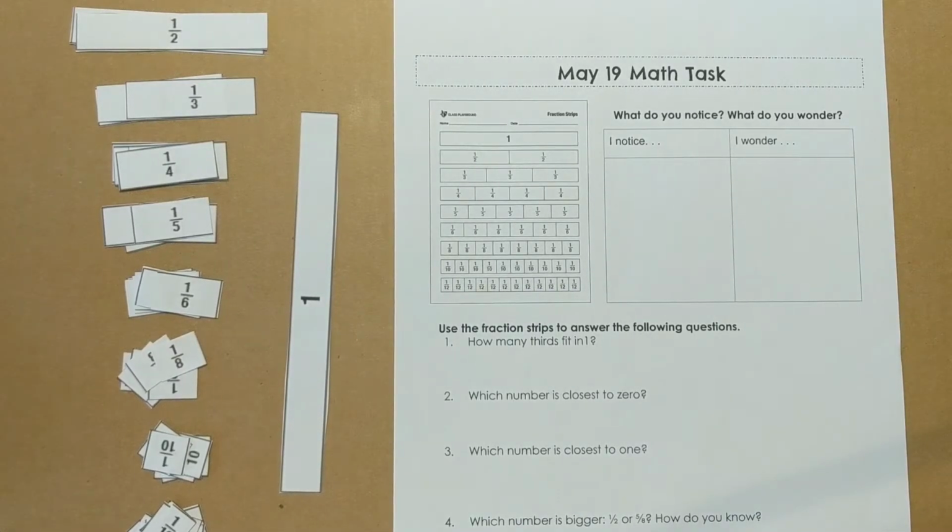Boys and girls, it's Miss Truitt here, and we are on Tuesday, May 19th, and today I'm just going to do the math task and the procedural practice separate. So this is our third grade packet for BCSD, and today's kind of fun.